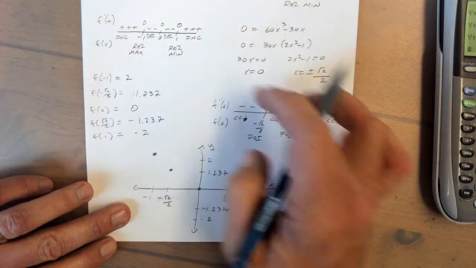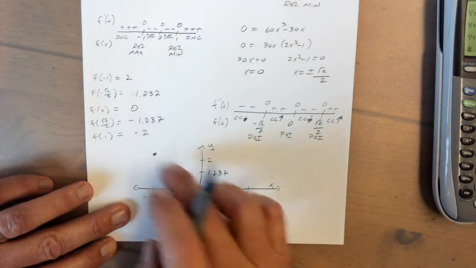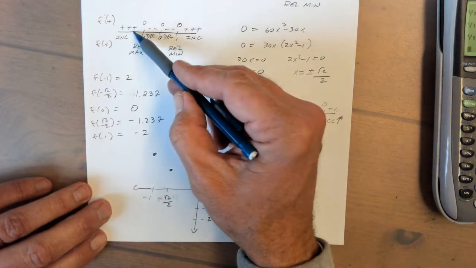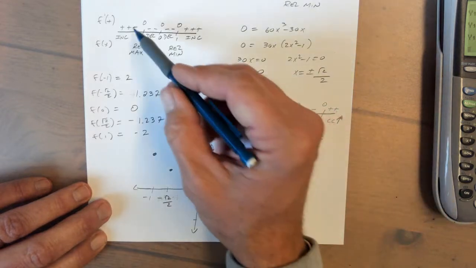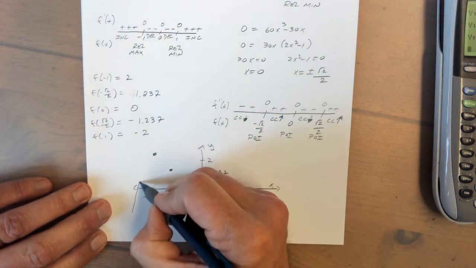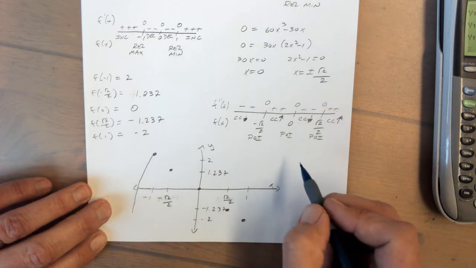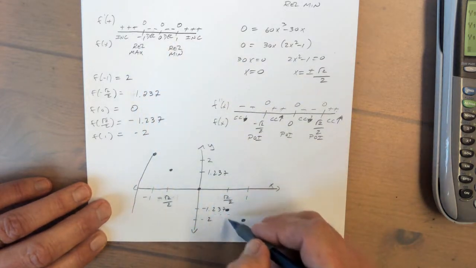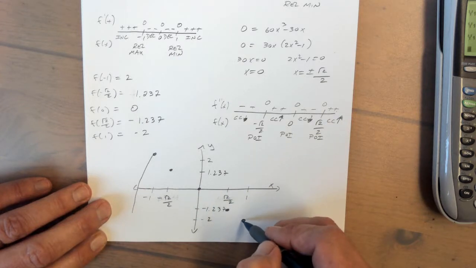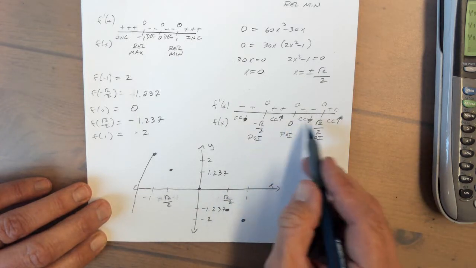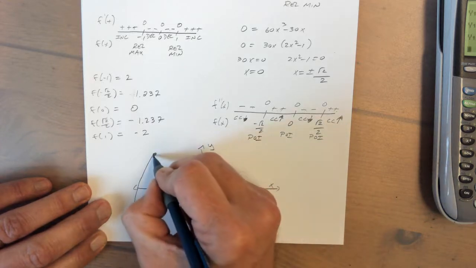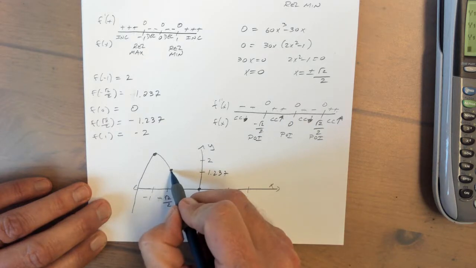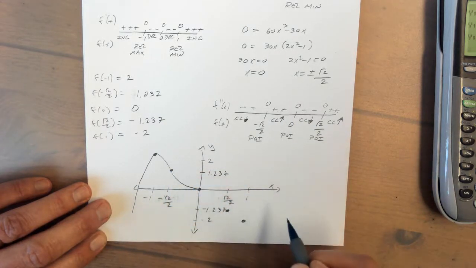So I'm going to take all the information from these two sign charts and these coordinates to sketch my graph. I am increasing and concave down all the way up to -1. Then from -1 all the way to 1, it's going to be decreasing. So now it's just going to be a change in concavity. It continues concave down, then goes concave up to 0.